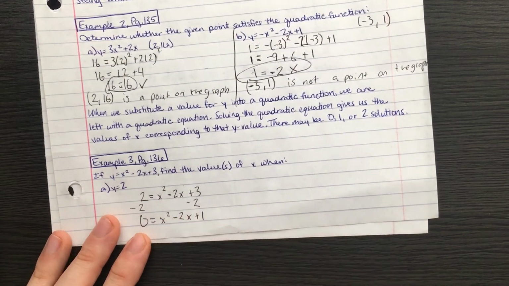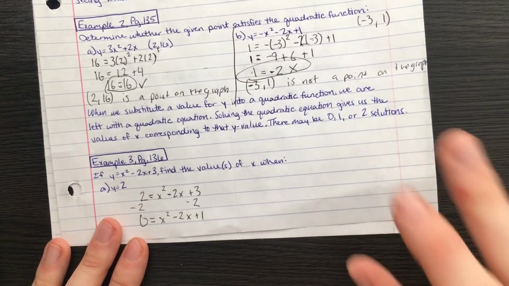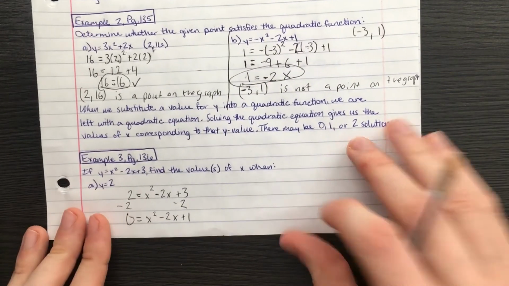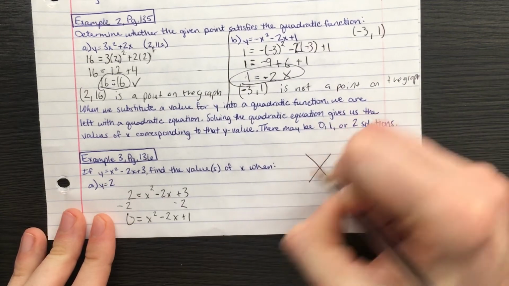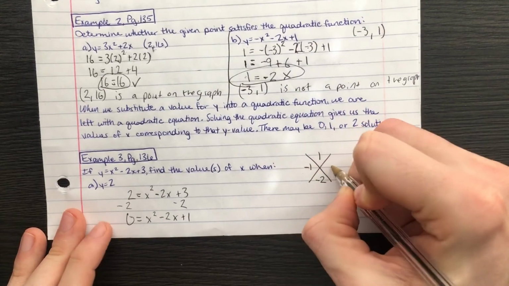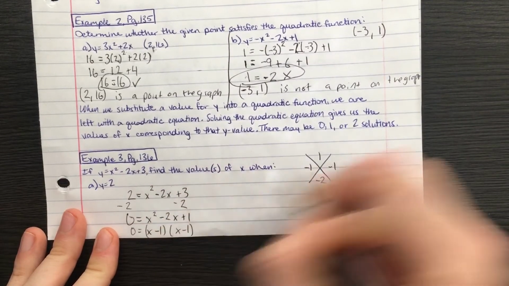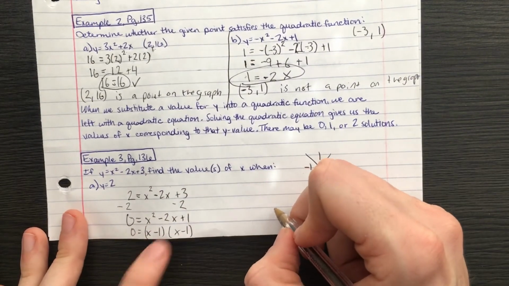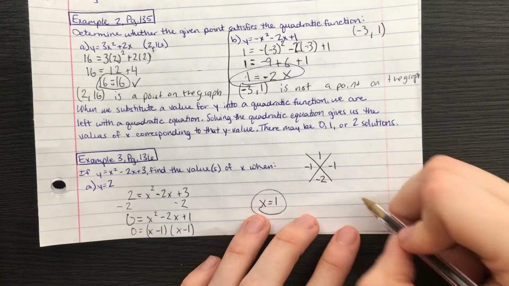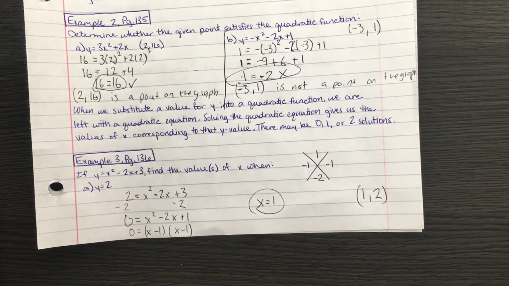Now, there's like 4 or 5 different ways that we could solve this. We could use polysmalt, we could use graphing, we could try to factor it, use the quadratic formula, or complete the square. I'm just going to see if it factors real quick. I'm partial to factoring. So let's see, we need things that multiply to 1 and add to negative 2. That'd be negative 1 and negative 1. So this would be (x minus 1) times (x minus 1). And if we set one of those equal to 0, we're going to get the x value of 1. So the actual coordinate that would be on that graph right there would be the coordinate (1, 2).